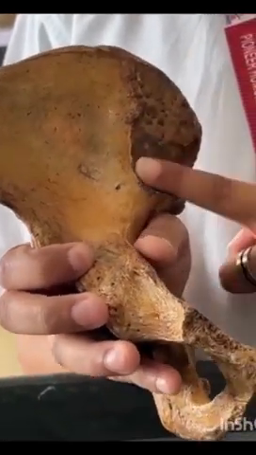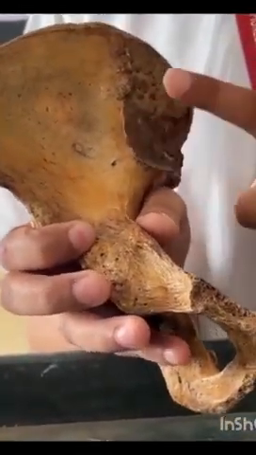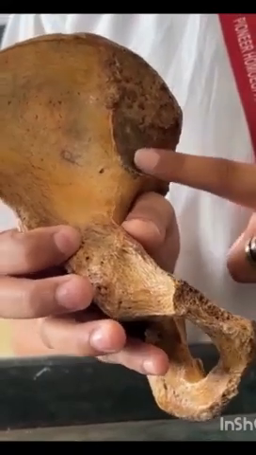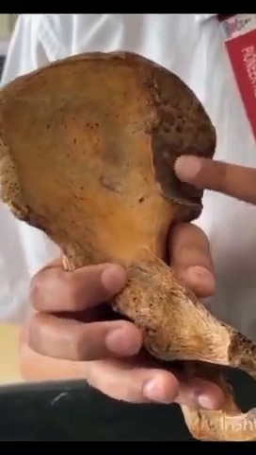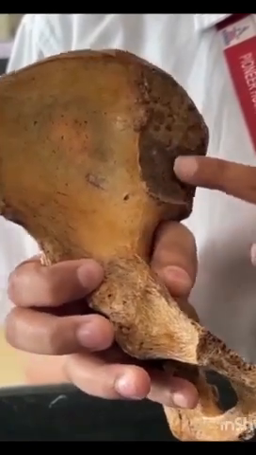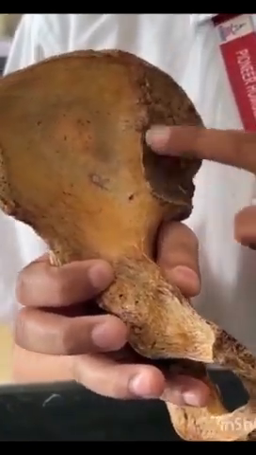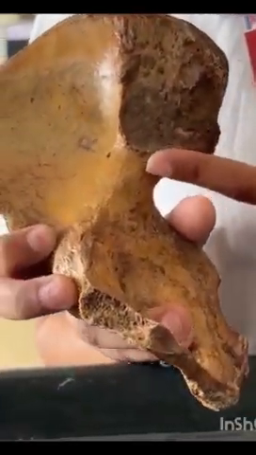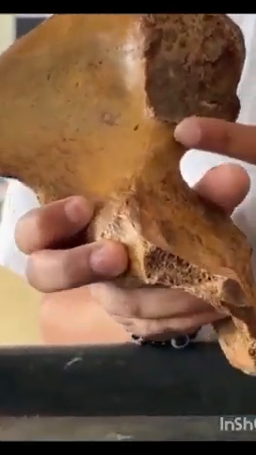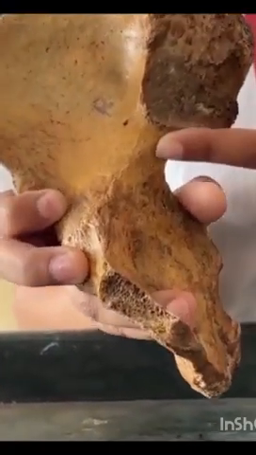Auricular surface. The auricular surface is articular but pitted. It lies anterior inferior to the iliac tuberosity. It articulates with the sacrum to form the sacroiliac joint. Pelvic surface. The pelvic surface is a smooth surface that lies anterior inferiorly to the auricular surface.